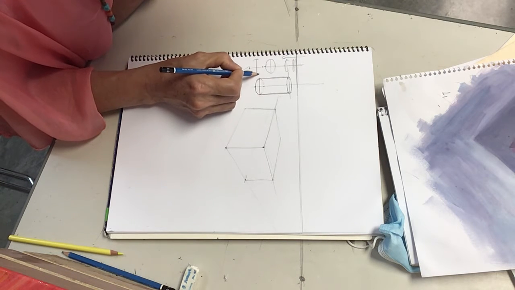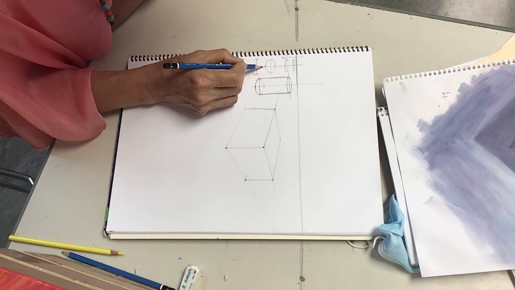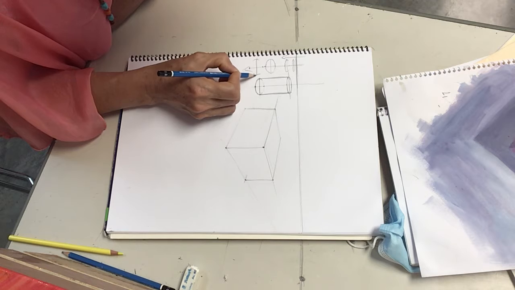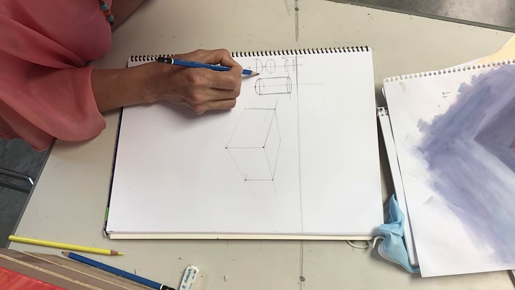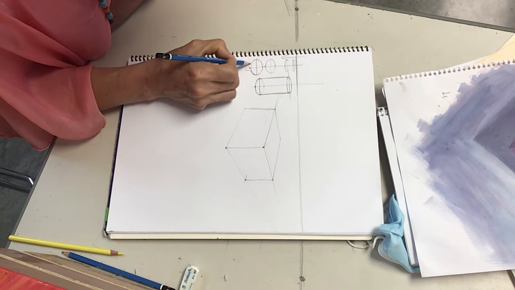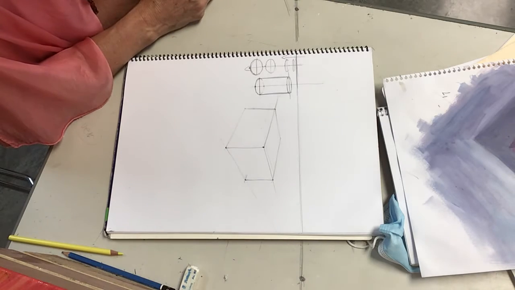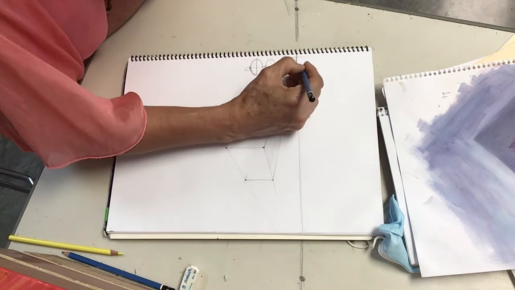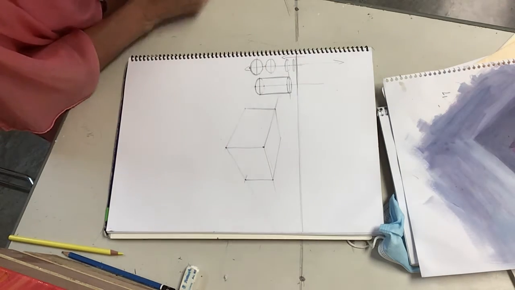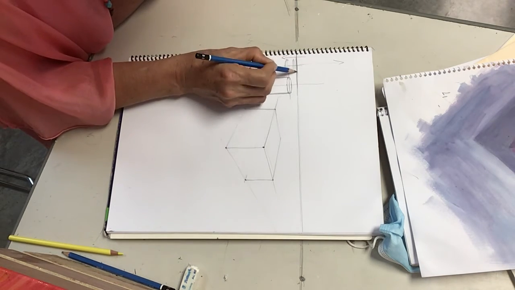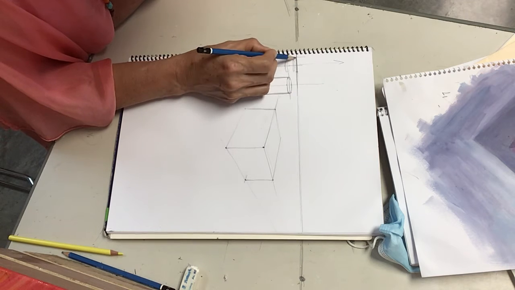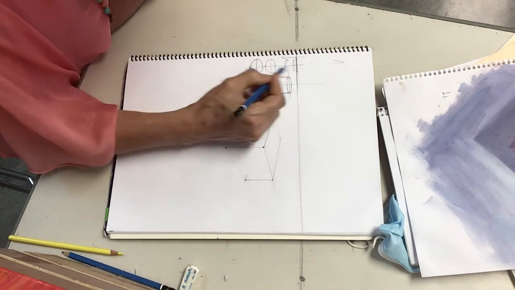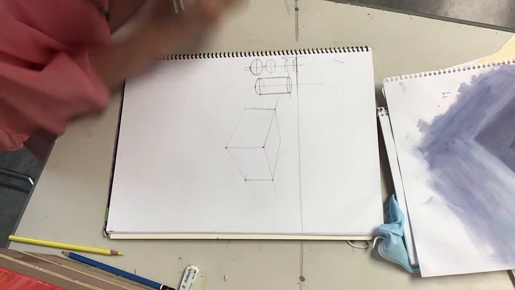And the principle is always the same. You decide how wide it looks, and then you draw the corners, and then you connect. And the same principle applies if it goes up. Here, right at the horizon line, it is going to look flat. That's how we create the illusion of depth or height.